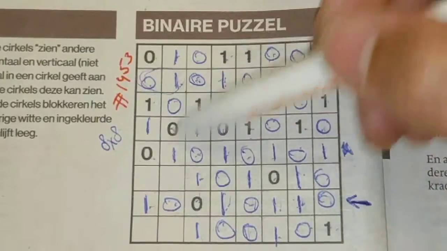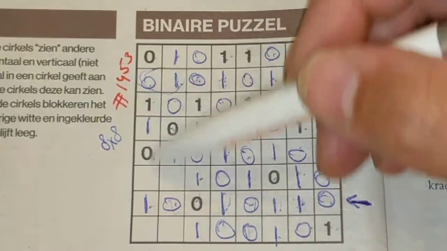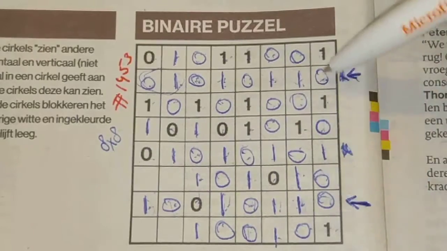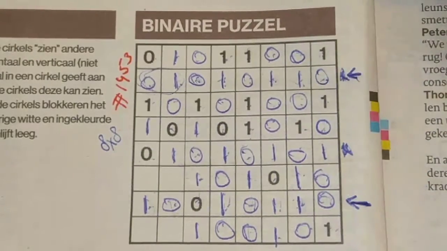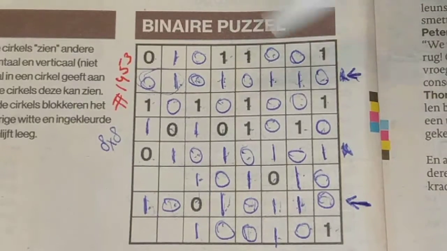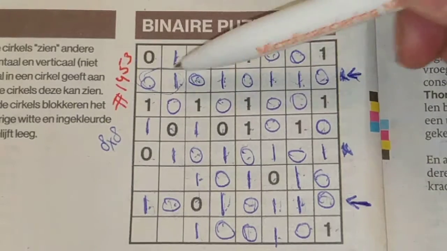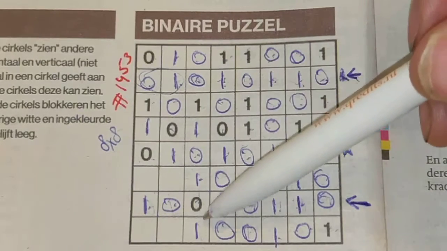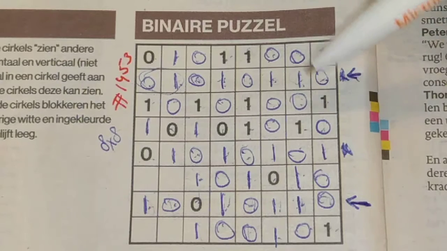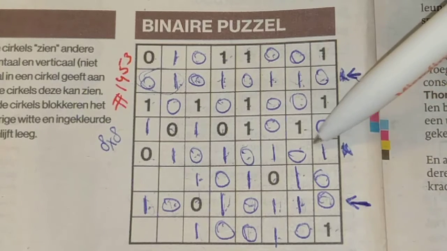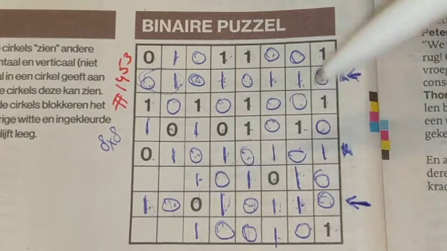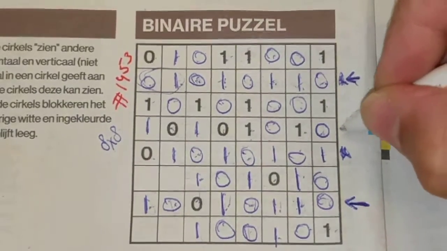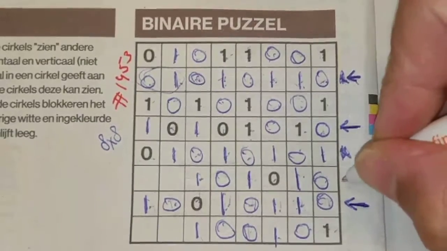Otherwise, if I don't switch those numbers, I put here a one and put here a zero, then we have identical rows. Identical rows or columns are not allowed. One of the rules of the binary puzzle. Alright, so now we need to compare again, I think. We have a 10, 10, 10, 10. Yes. This one and that one.